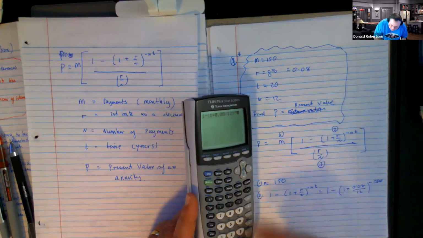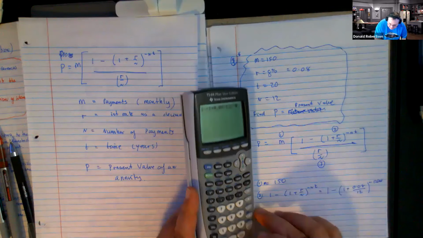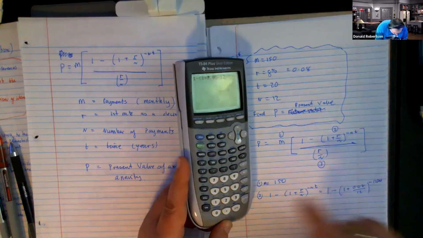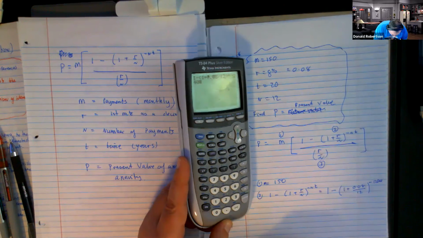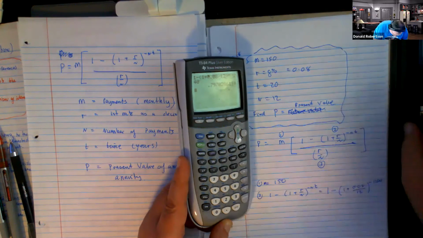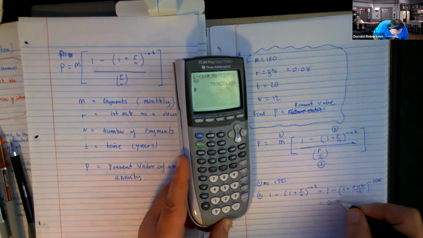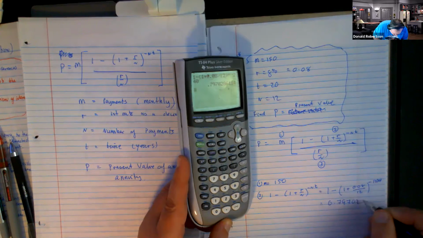Raised to the power, negative button, right? Negative button. Oop. 12 times 20 is 240. Just did that in my head. Enter. Number 2 is 7, 0, 2, 8, and 6.